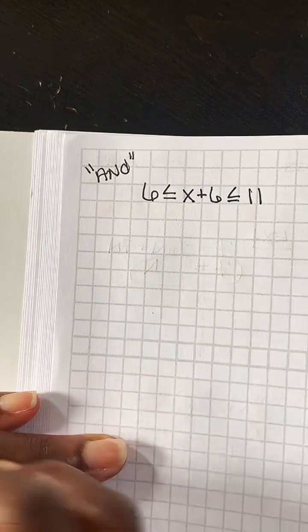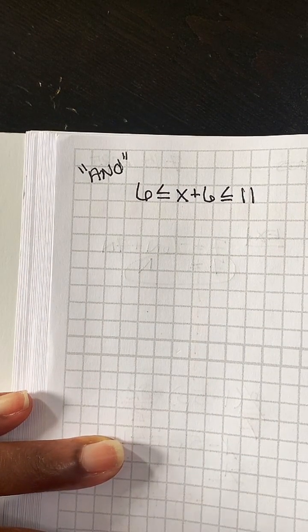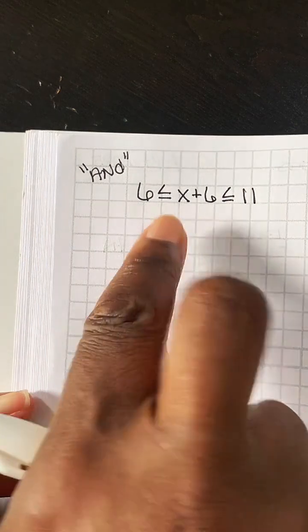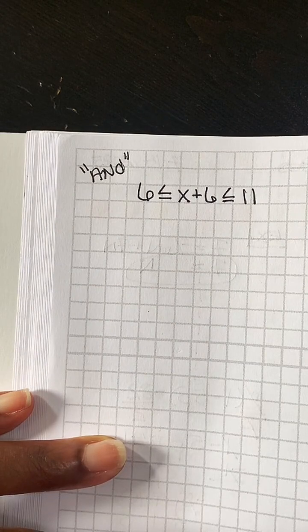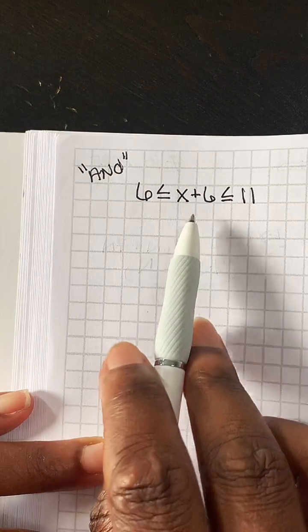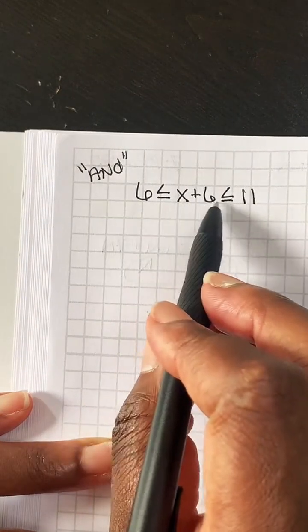So how do you solve this? You're probably like, I have no idea. Do I need to split it up? No. Always work from the inside out. If you need to pause and take a look, you can. Inside the inequality, we have x plus 6.